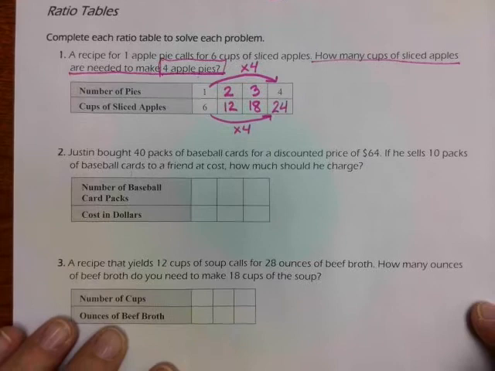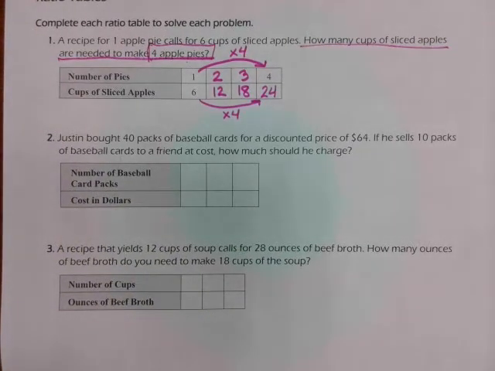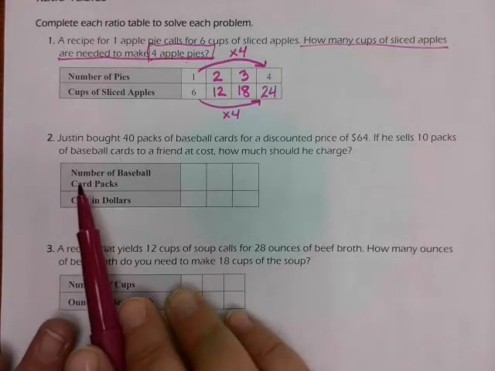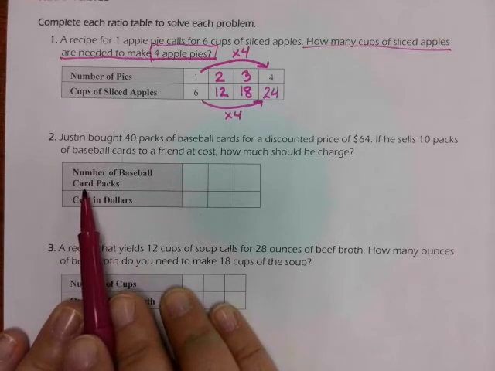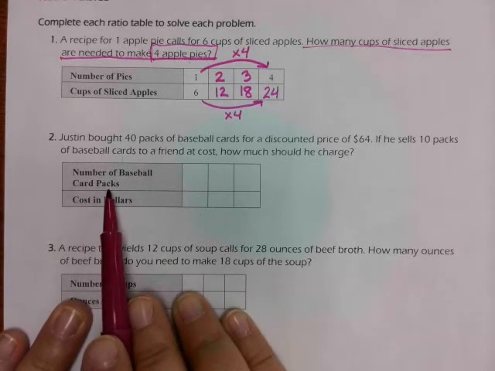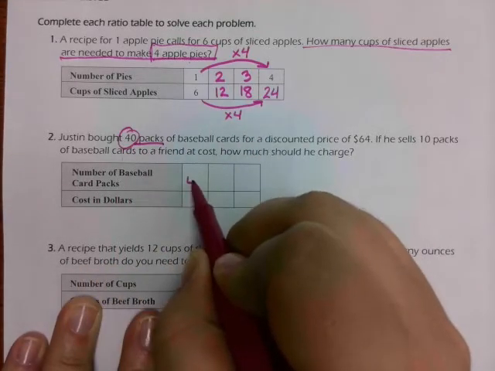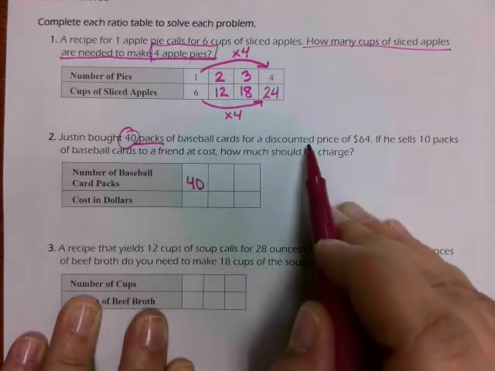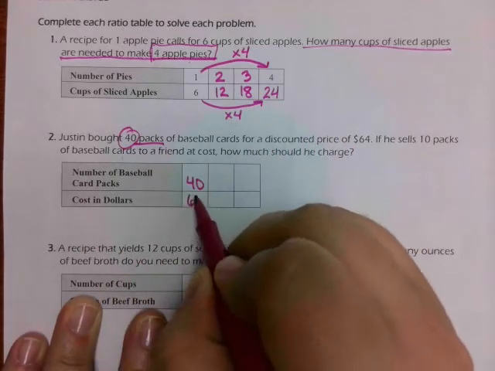All right, the next one, Justin bought 40 packs of baseball cards for a discounted price of $64. So you can see in our table, we have a row that has the number of baseball card packs and then the cost in dollars. So we know that 40 packs, so here's my packs, I'm going to put 40, is for a discounted price of 64. So here's my cost, and I can put 64 here.